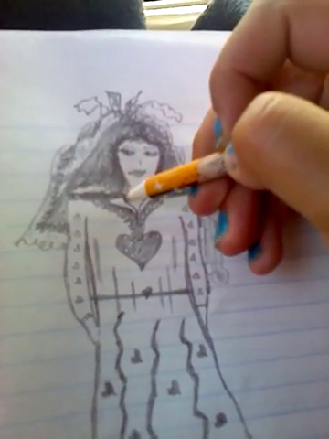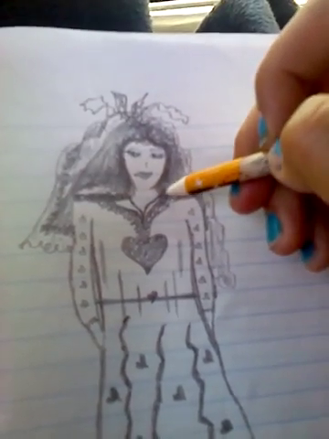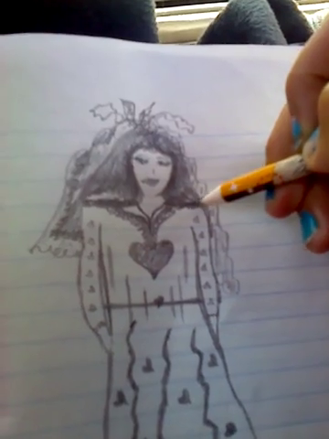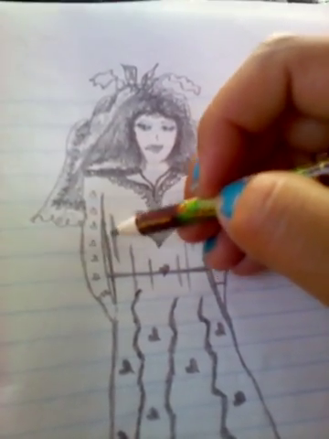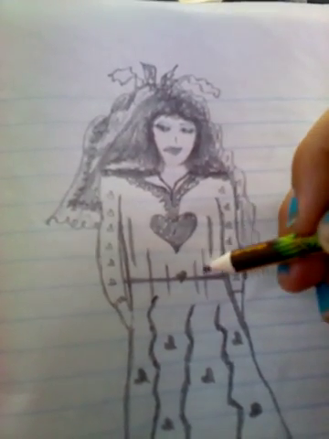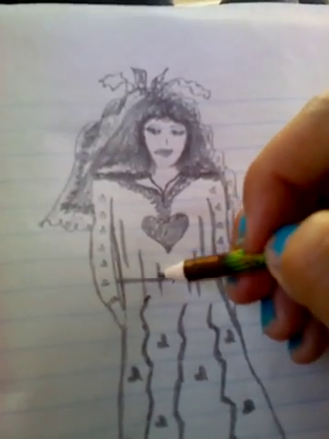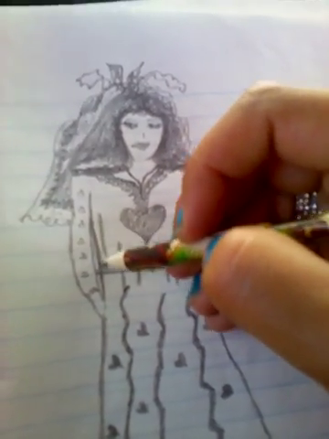So I guess we got no straps. And with that, you'd have to wear strapless undergarments, obviously.